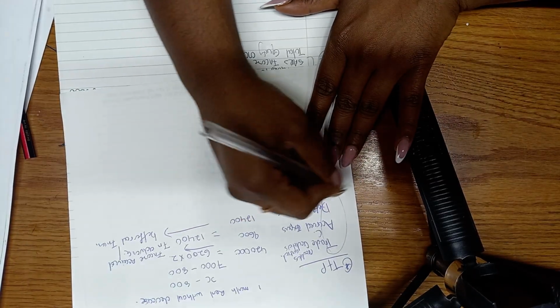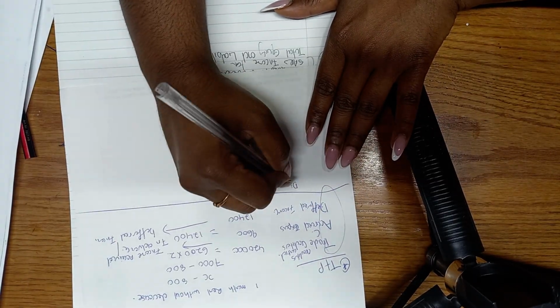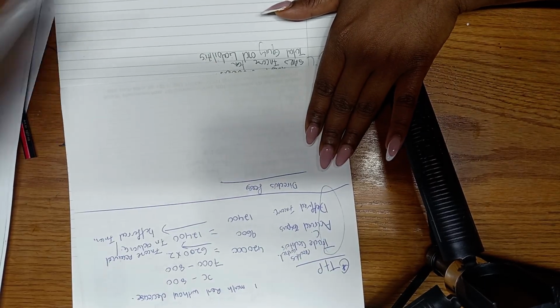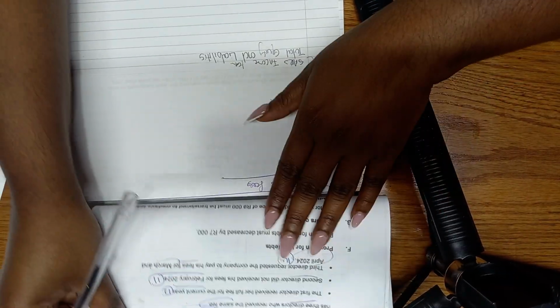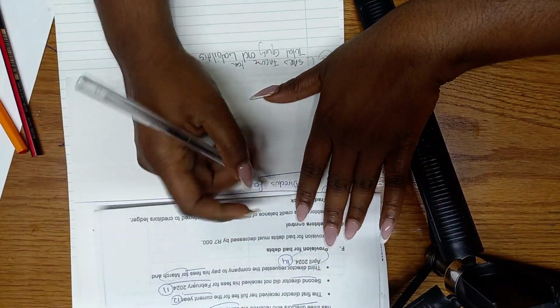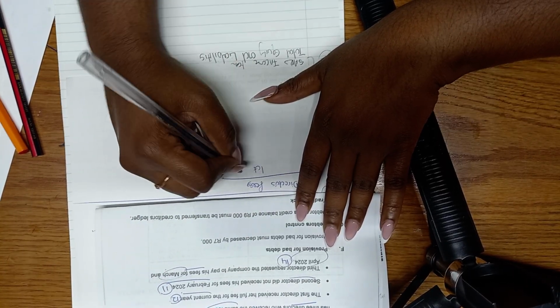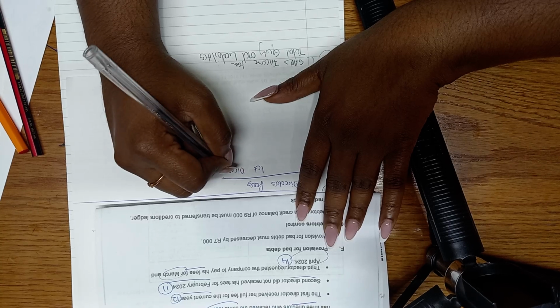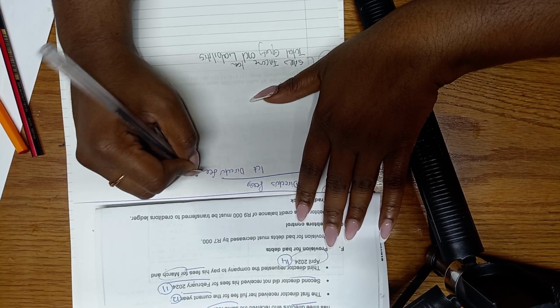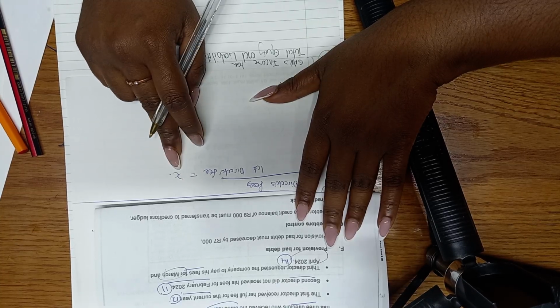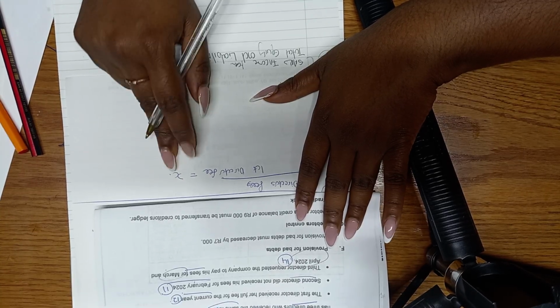So very simply put, I'm just going to say my three directors. The first director, I'm going to say let director's fee equal X, because I do not know the director's fee for 1 month.